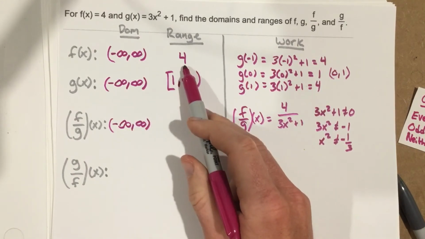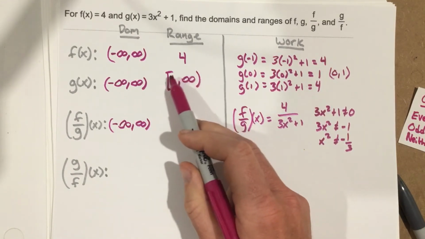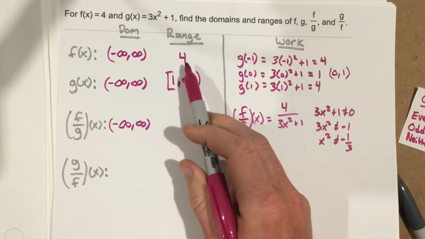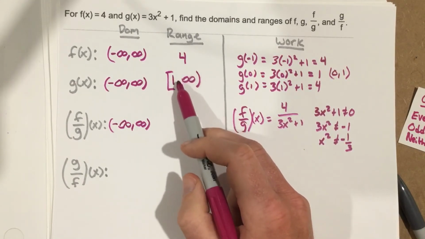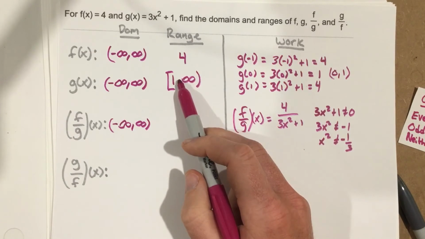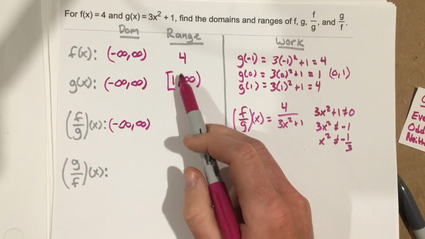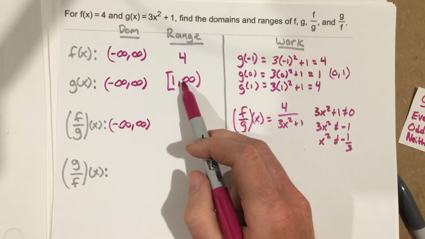So I have 4 over the range values listed here. So if I do 4 over 1, I get 4. 4 over 2, which would be the next integer, would be 2. 4 over 3 is now like 1.3. 4 over 4 is 1.